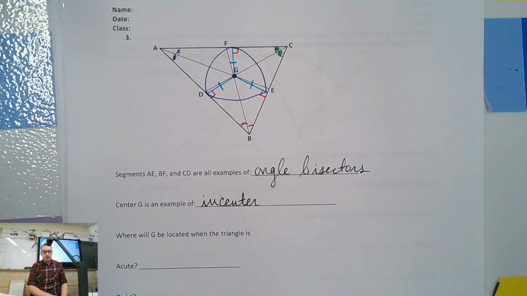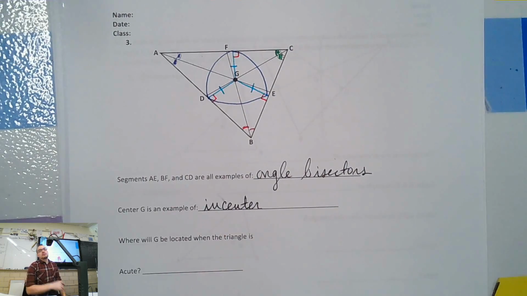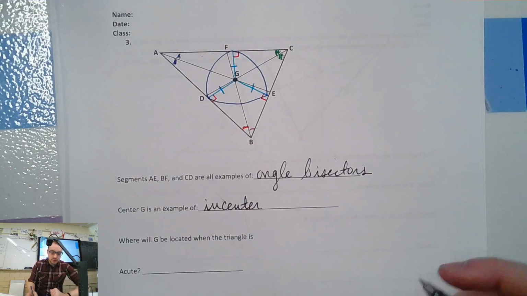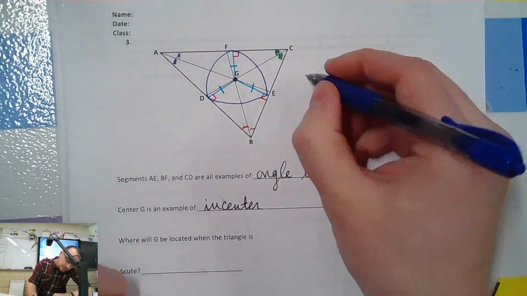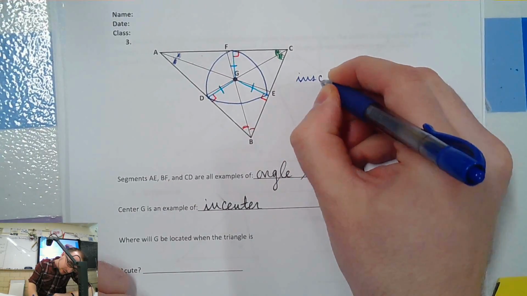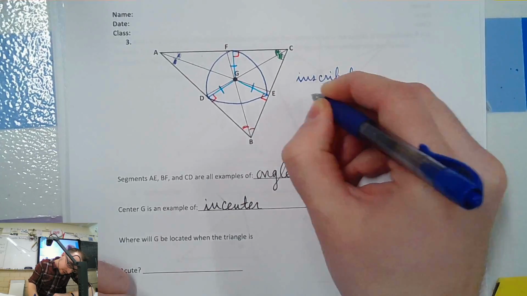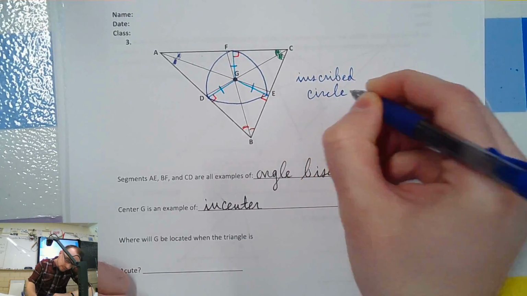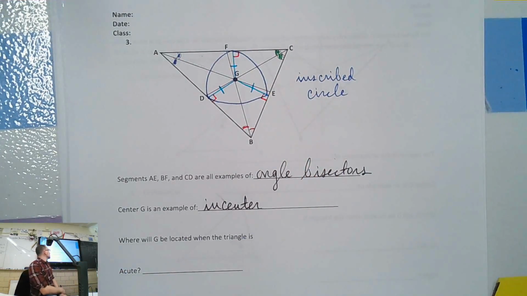Right? And we call that circle an inscribed circle, which is where the incenter gets its name, right? Inscribed, scribe means to write, in means inside, so it's written inside. The circle is written inside the triangle, drawn inside. So we've got an inscribed circle. Let's write that down. Inscribed circle. Oh, the other cool parts you kind of just put on your diagram.